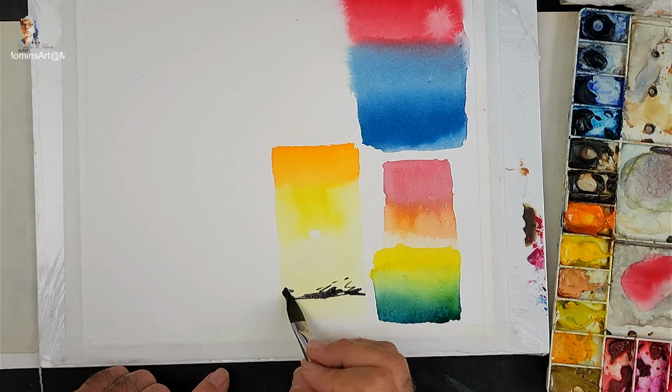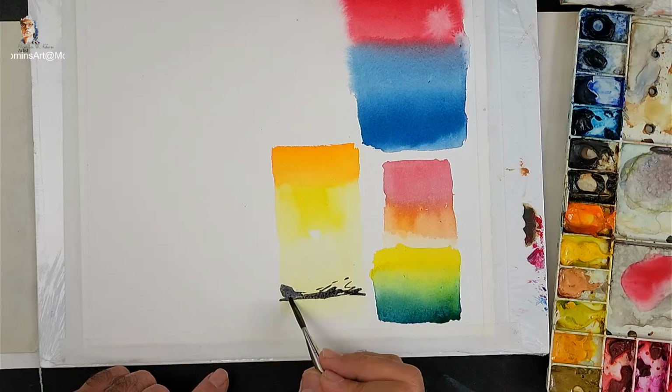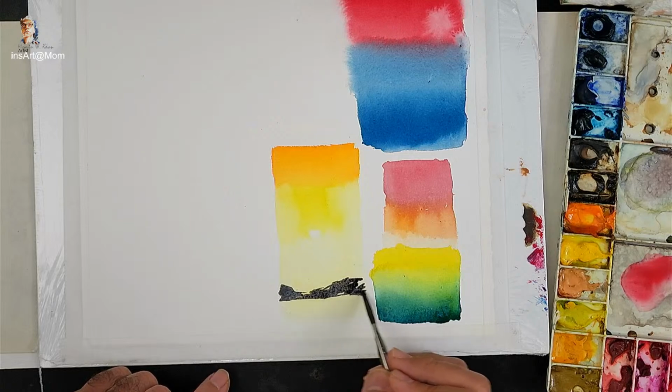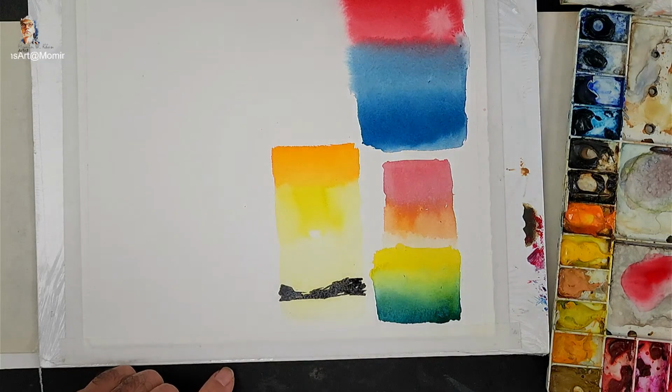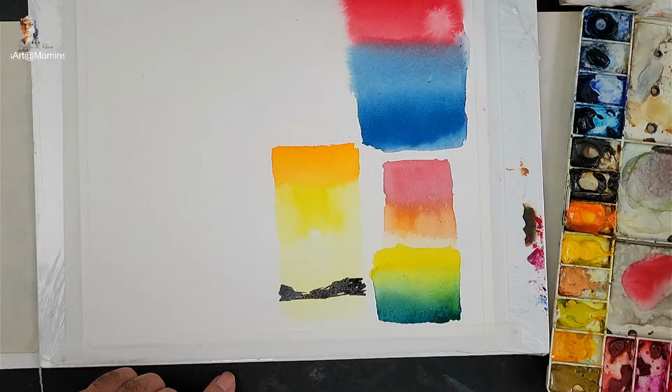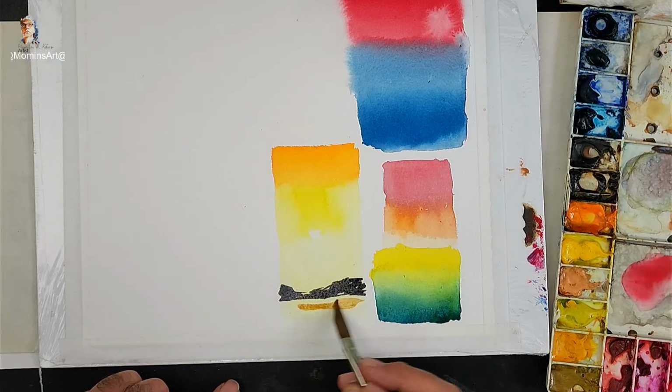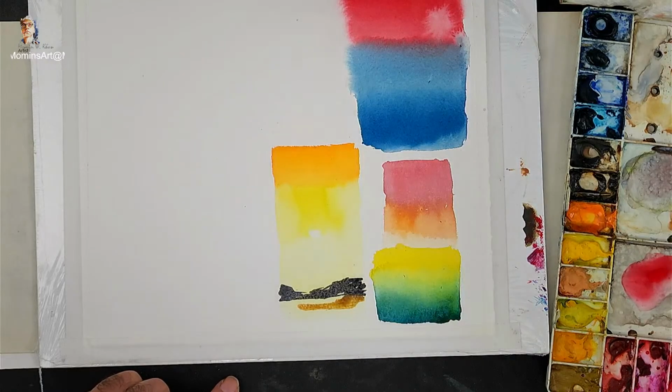I can make a small painting with my dagger brush. Here, some fills here, and then I will pick up some burnt sienna and mix it with the cadmium yellow, so I get a yellow ochre, and I will put some yellow ochre in the foreground.